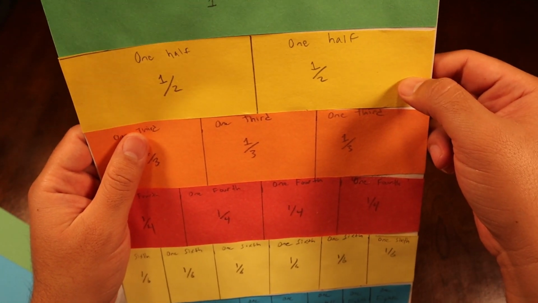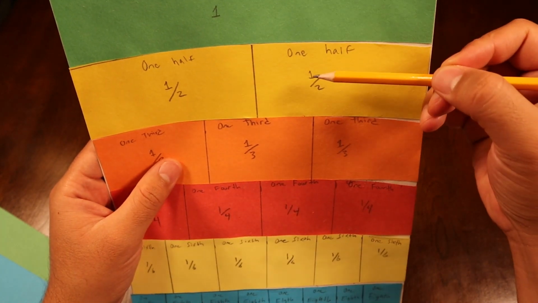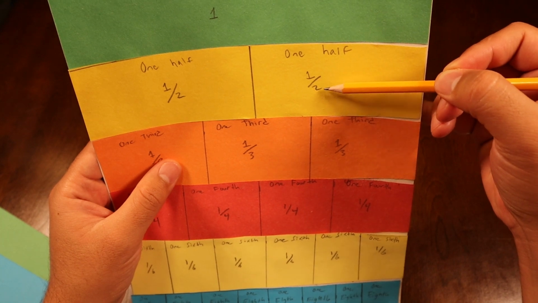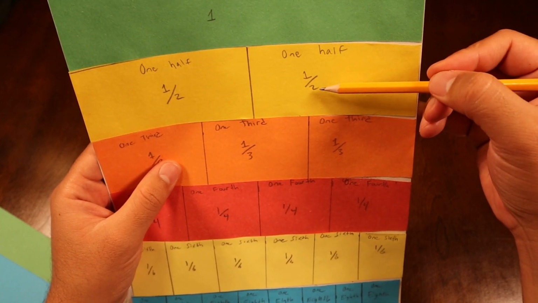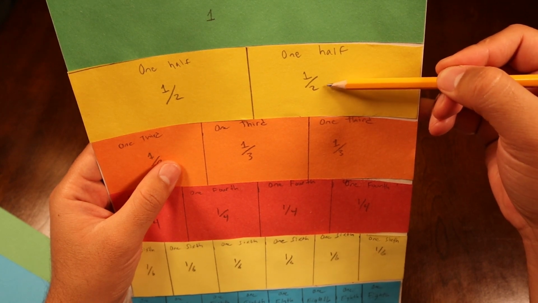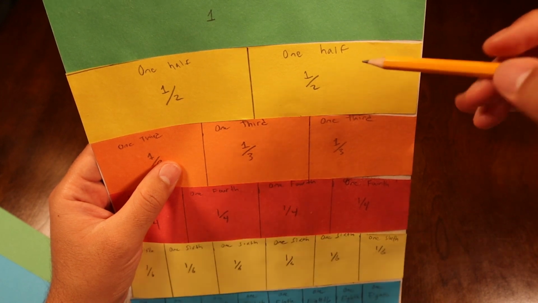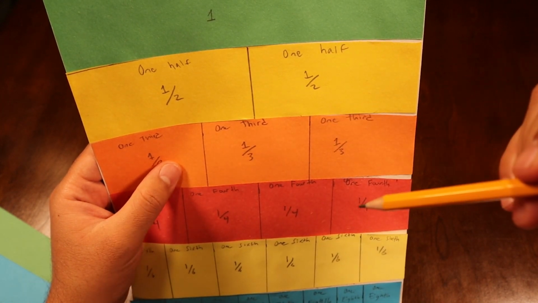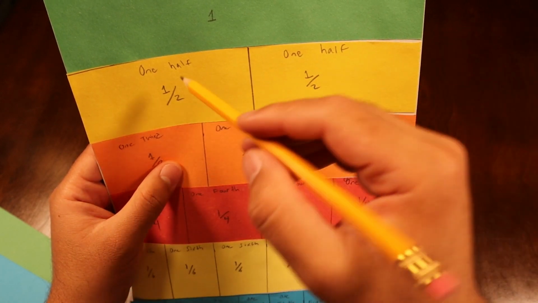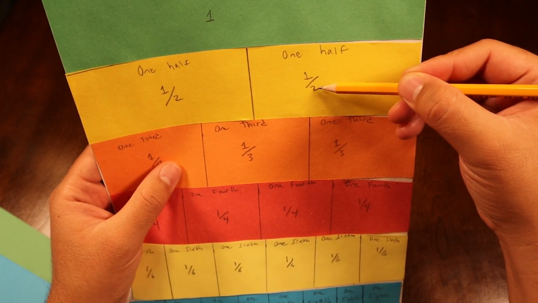If we look at these fractions, there are 2 things that we will notice. We have a number that is above this line and a number that is below the line. The number below the line is called the denominator. The denominator tells us how many times this visual bar model was divided. For this yellow visual bar model, we see that it was divided 2 times. We have 1 bar here and then 1 bar here. So divided 2 times. And that is why the denominator is 2.